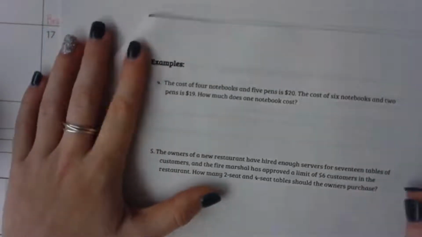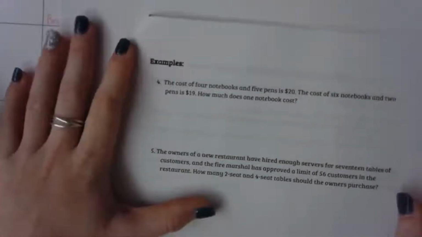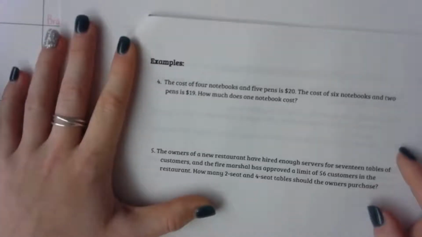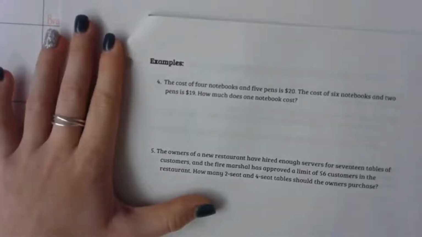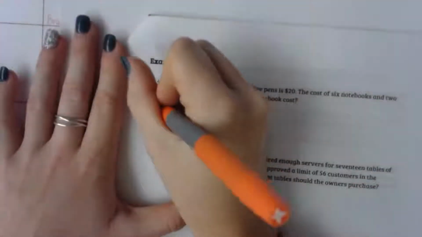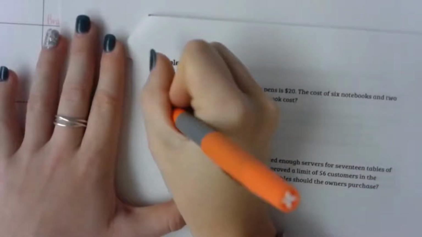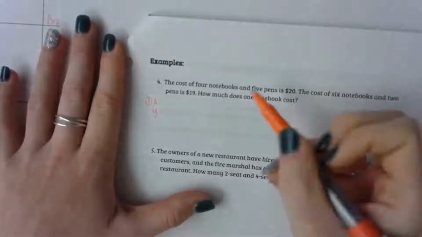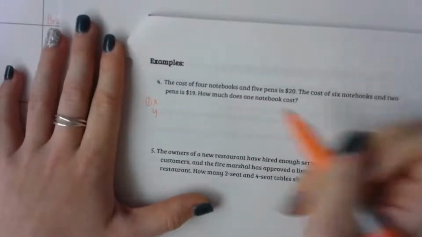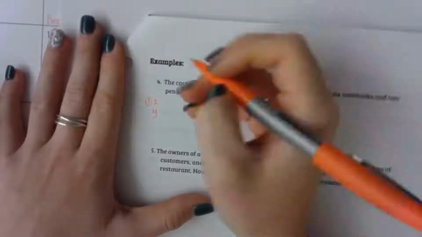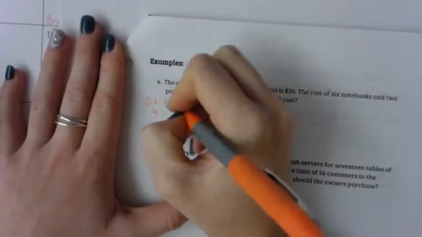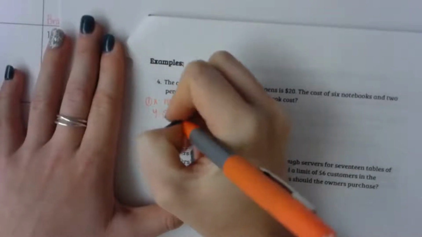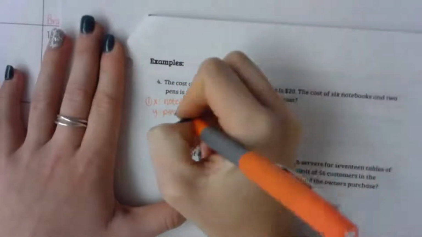Okay, so the cost of 4 notebooks and 5 pens is $20. The cost of 6 notebooks and 2 pens is $19. How much does 1 notebook cost? So let's define our variables. So we are talking about notebooks and pens, so that's our x is notebooks and our y is pens.